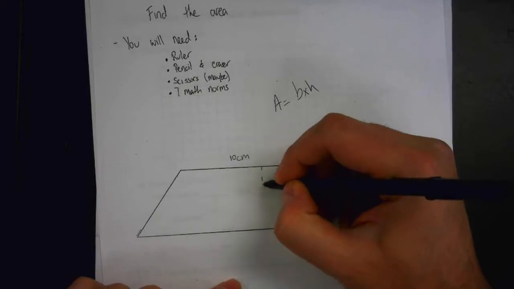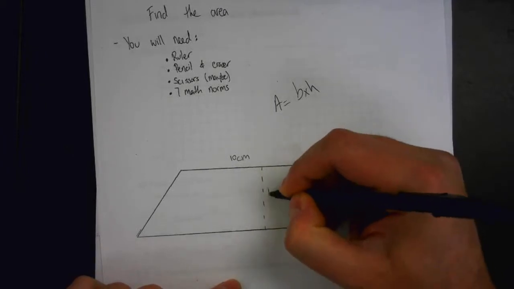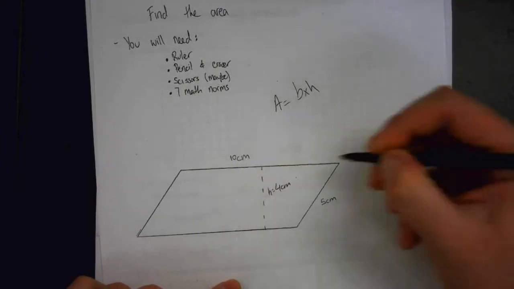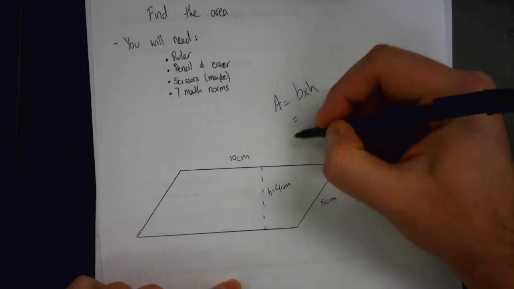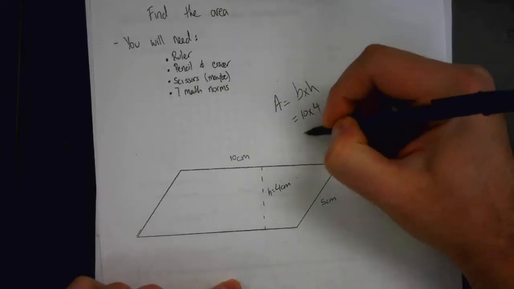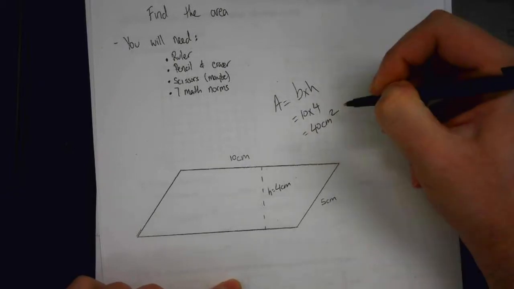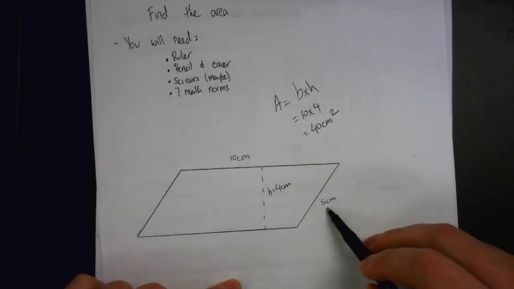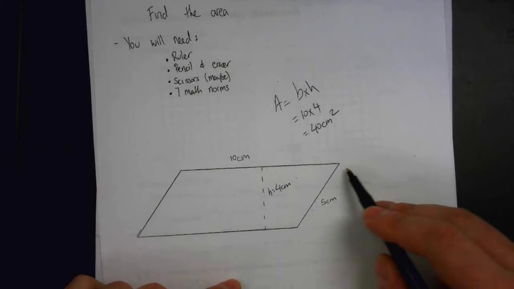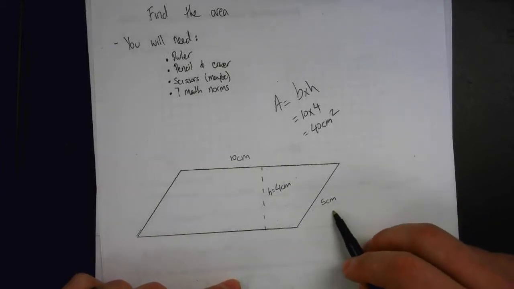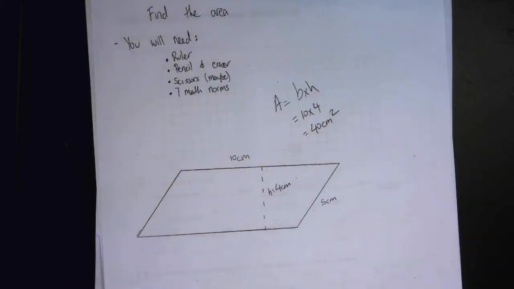But then I'm going to just draw some dotted lines like this. Height equals 4 centimeters. The base is 10. The height is 4. You get 40 centimeters squared. If you were to multiply this length here, you would get 50 centimeters squared. And it's wrong. So I gave some groups, the ones who were cutting out, grid paper to do this on.